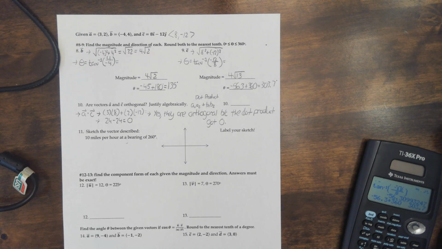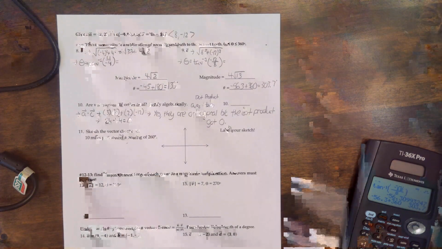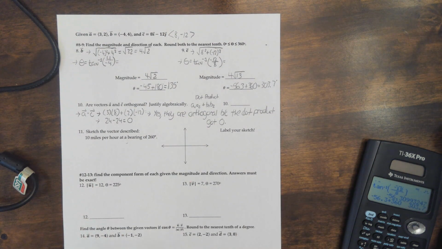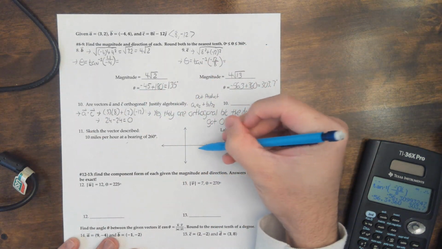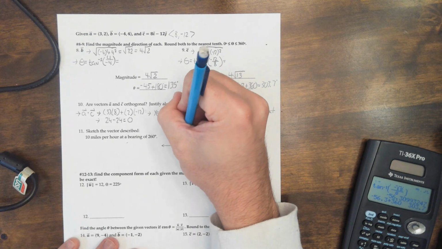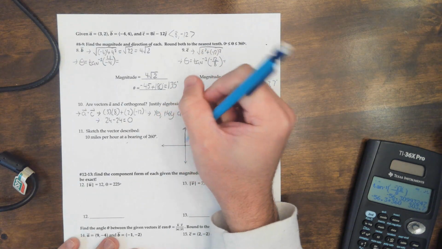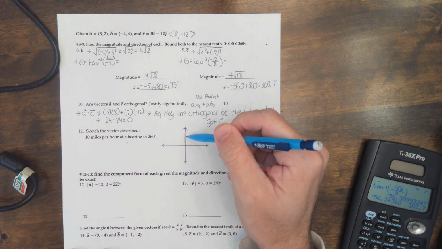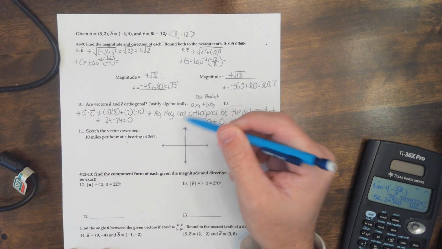All right. Sketching a bearing. We haven't talked about this too much. Okay, so I'll show you how to do it. I would expect not to have a problem like this on the quiz. But bearings start at the north. Normally we were used to starting on the positive x-axis, but bearings start at the north. So my initial side is going to start at the north, and then I'm going to go 260 degrees clockwise.